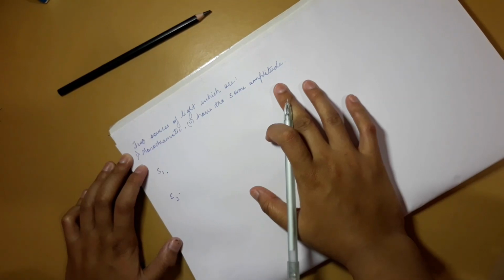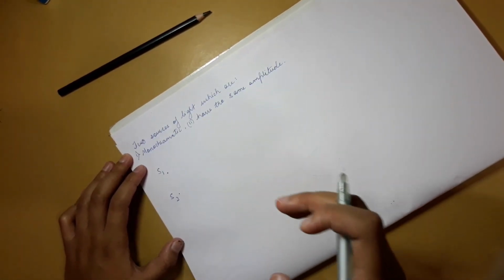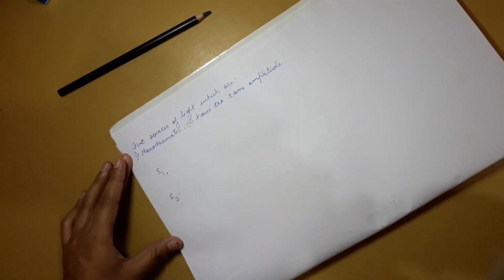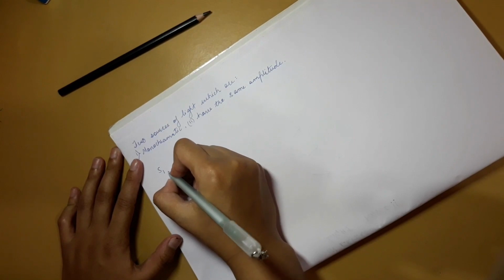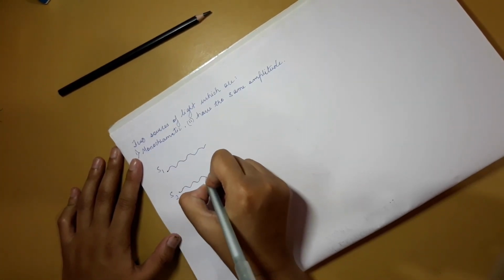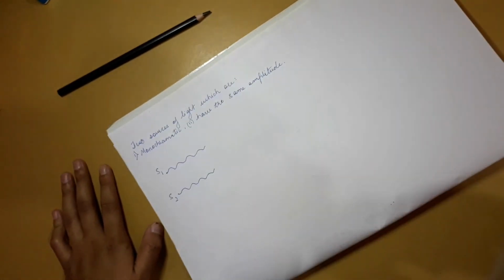Here, monochromatic basically means any light which is purely of a single color, okay? For example, like sodium light or yellow light. And each of these will produce waves. So, let's see what happens when the two waves interact.